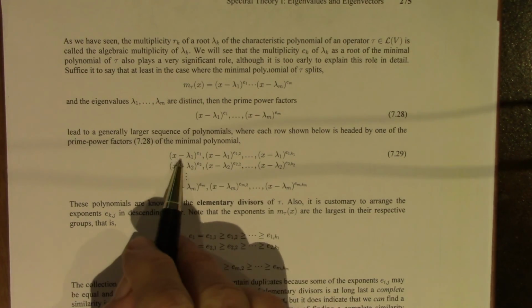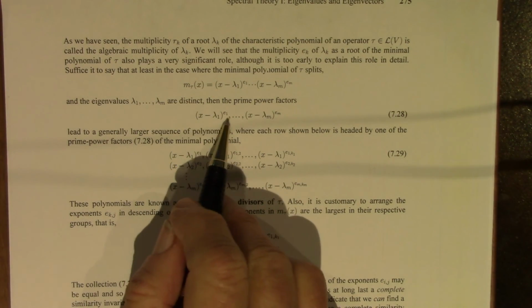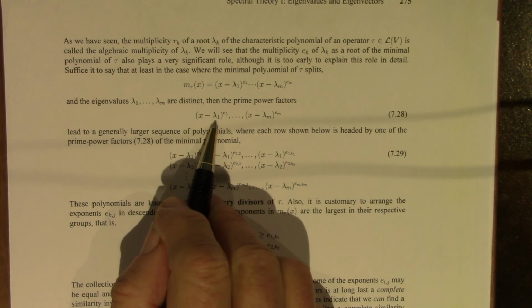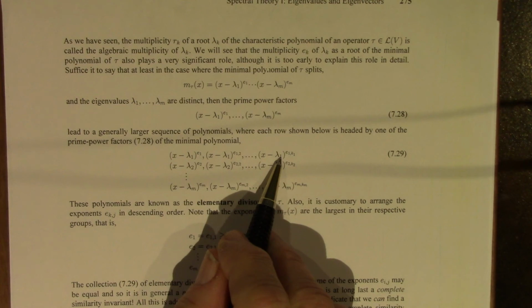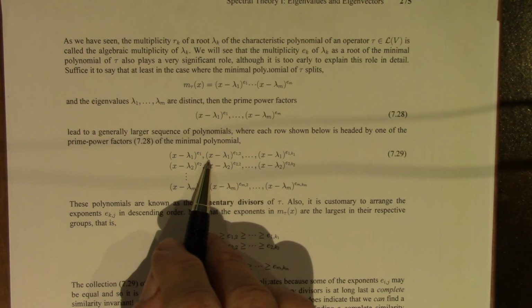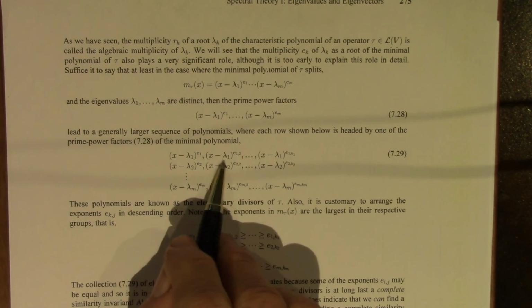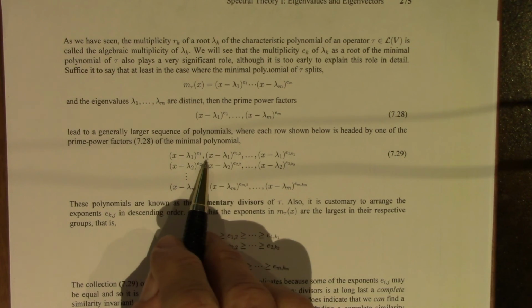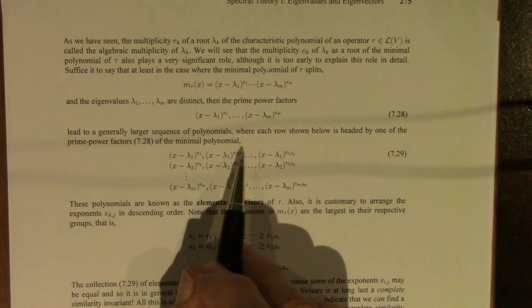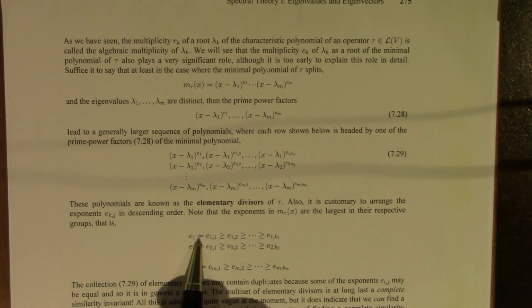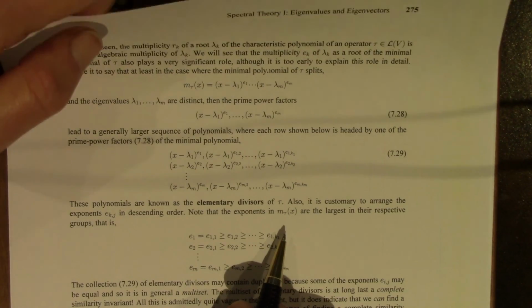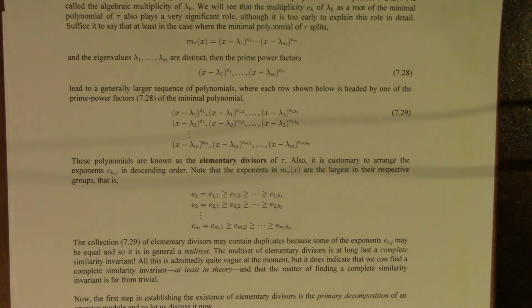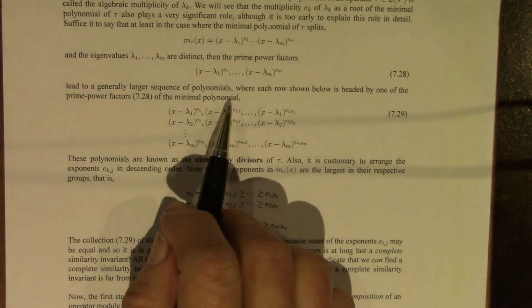The first row here starts with the prime power factor of the minimal polynomial corresponding to lambda 1, and then we have additional factors that are powers of the same binomial, x minus lambda 1. Traditionally, we arrange the exponents in decreasing order. That's not essential, but that is often done just for simplicity, or for organization purposes.